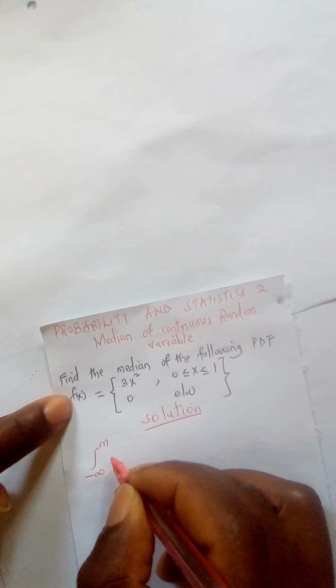Then after that, just write the function there. Instead of writing the function here, I'll write f(x), and since we are integrating in terms of x, we write dx. Now this is the first approach.